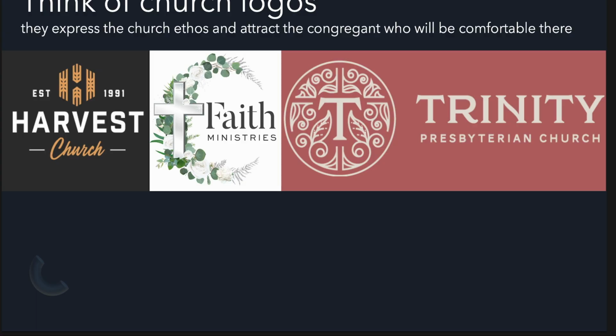So if we look at, say, the Harvest Church, this is a contemporary design here. We have the graphics that are kind of bold yet simple. We have the large use of the word harvest in a very traditional font, and then the script is smaller. And so we understand that the harvest is the important idea. This seems like it might be an active church.